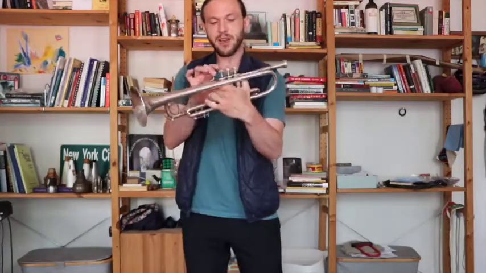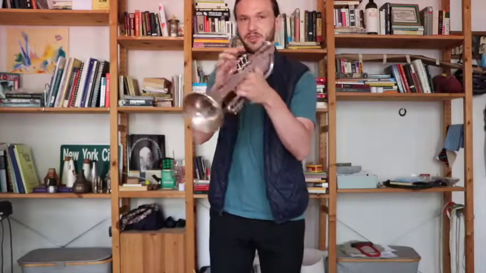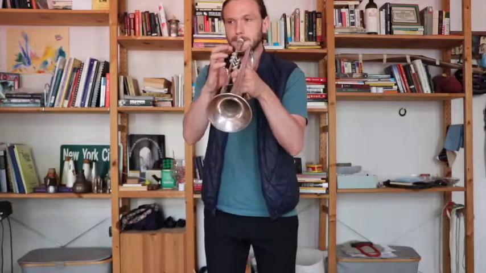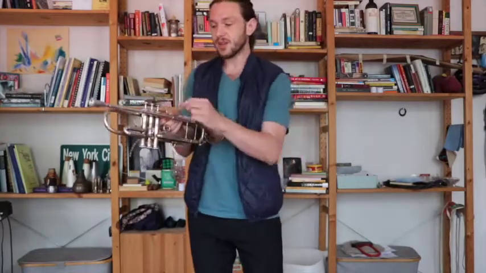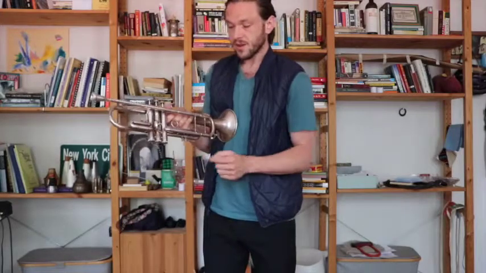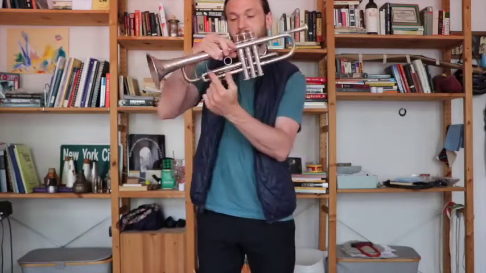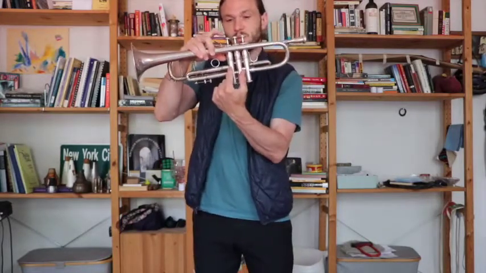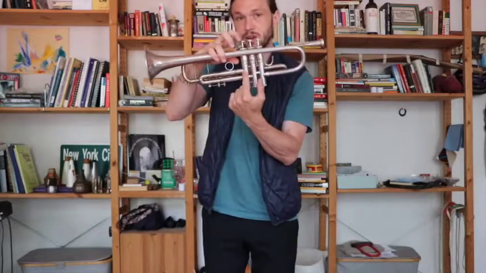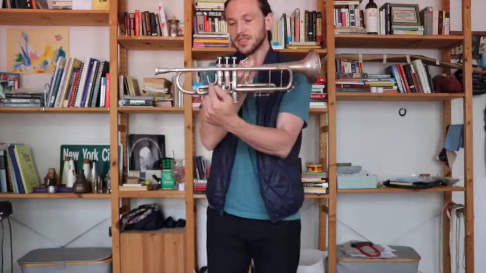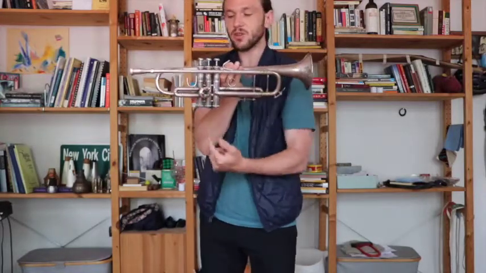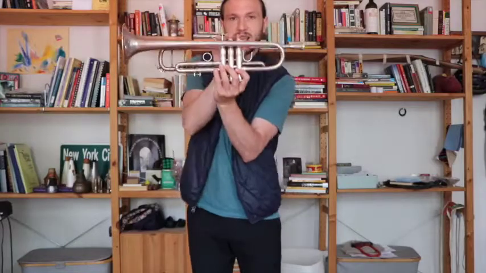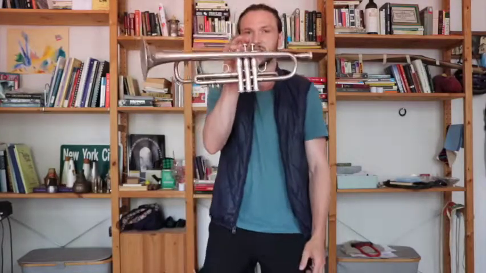The reason is, if I play my third valve to get that minor third that we talked about, that's going to give me the same note as if I press 1 and 2 together. Remember, a minor third is 3 half steps. This is 3 half steps when I push this down, right? Or 3 notes. This is 2, and this is 1. What's 1 plus 2? Yeah, it's 3, right? So if I press these 2 down, it's going to go down 3 notes, and if I press this down, it's going to go down 3 notes.